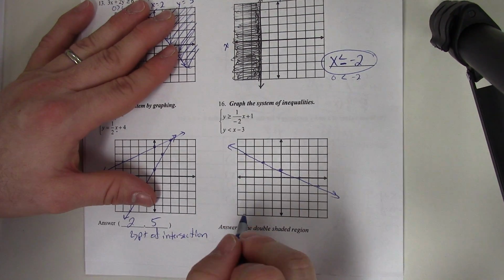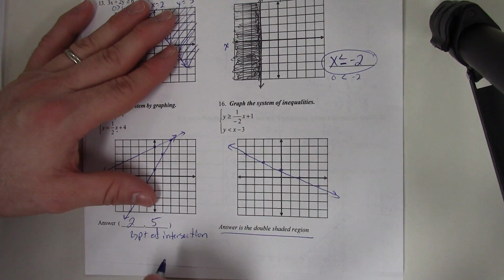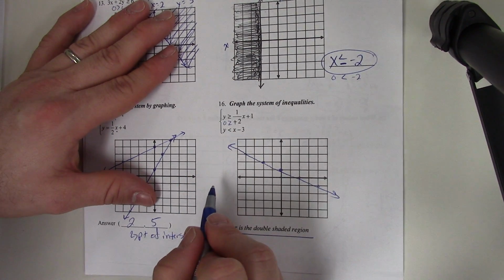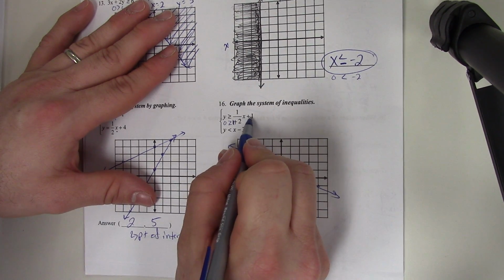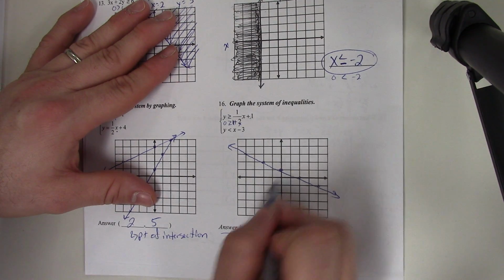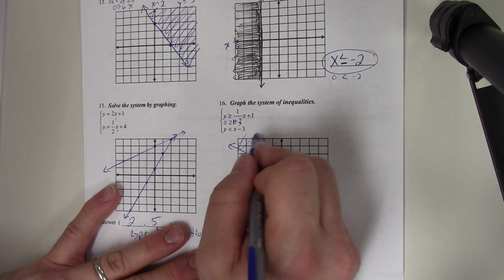Now this is an inequality, so there's some shading involved, and it even tells you the answer is the double shaded region right here. 0 greater than or equal to 1, that's a 1 from there, because when I plug in 0 here it goes away. That is a false statement, so I don't shade towards 0, 0, I shade away from 0, 0.